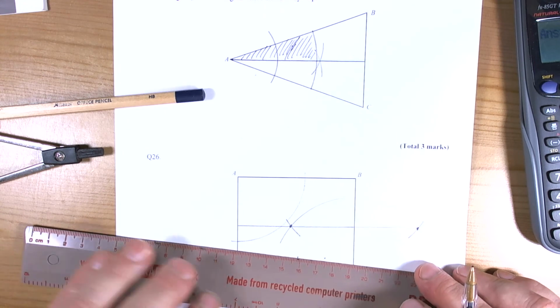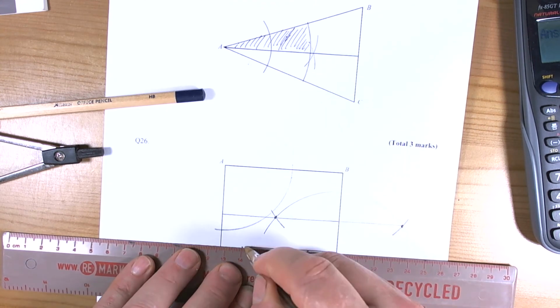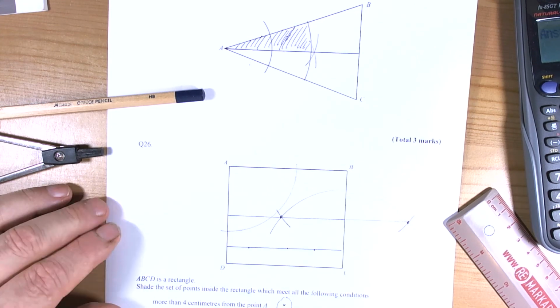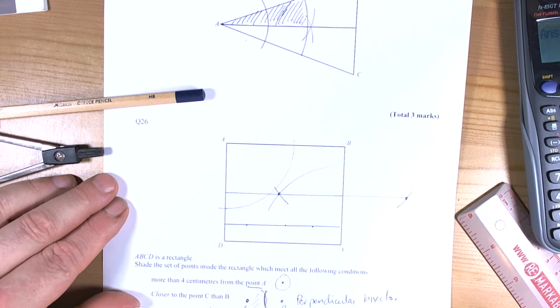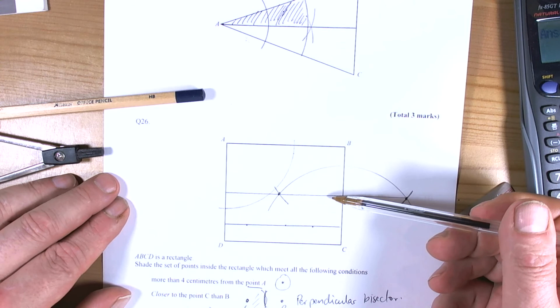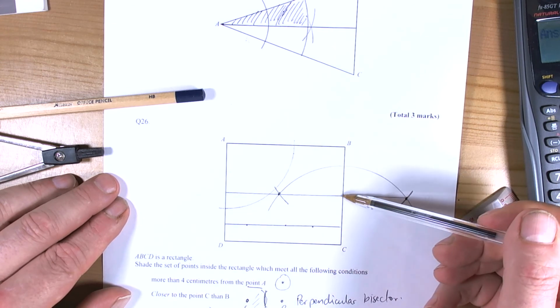And it says from DC, so it's this bottom line here, and then we draw the line across. Okay, and then we read the conditions again so that we can shade the region that they wanted. So it says more than 4 centimetres from point A. So this was the 4 centimetre boundary line, so we need to be over here. It says closer to C than B, so that means we need to be down here below this halfway line.